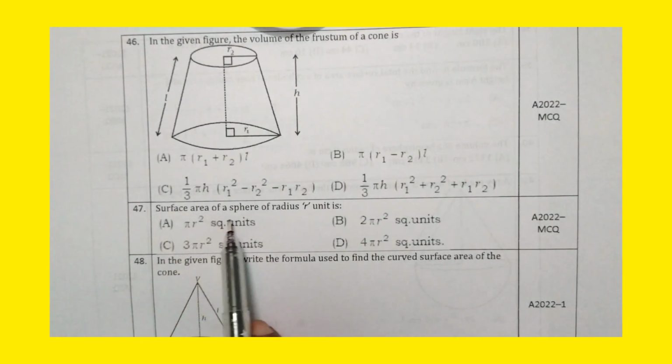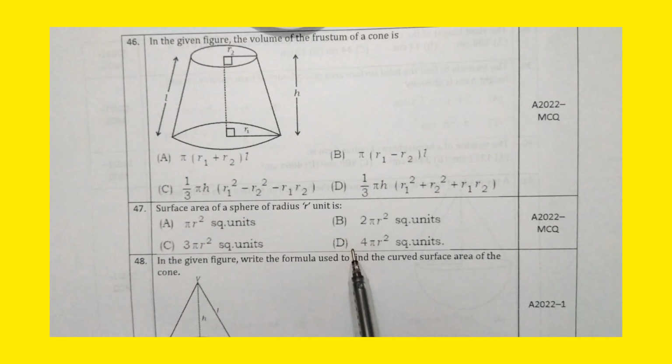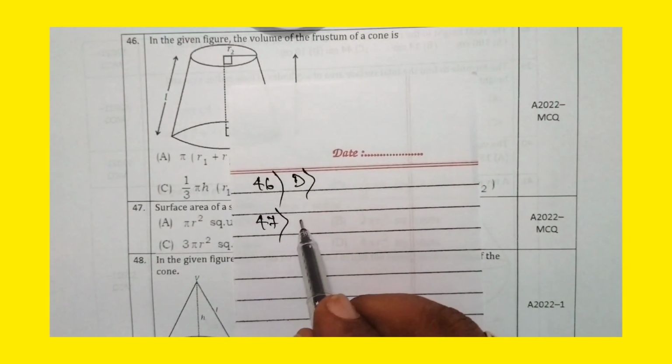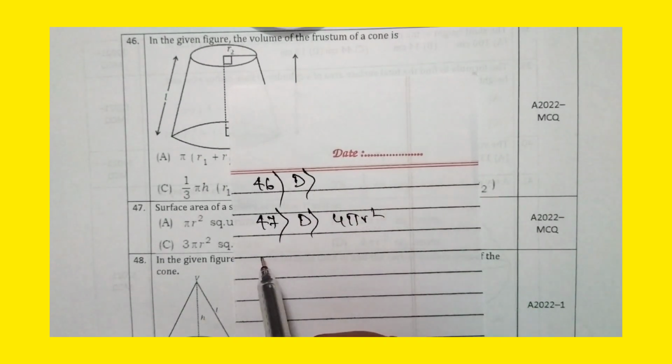Now let us move to the 47th question. Surface area of a sphere of radius r unit is. So the surface area of a sphere is option D, 4 pi r square. So 47, that is option D, 4 pi r square. Now let us move to the 48th question.